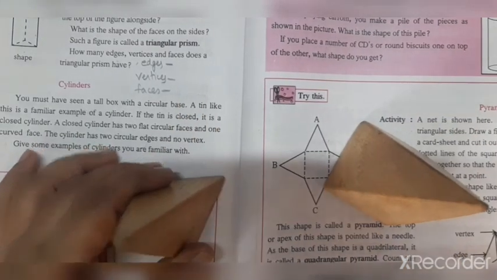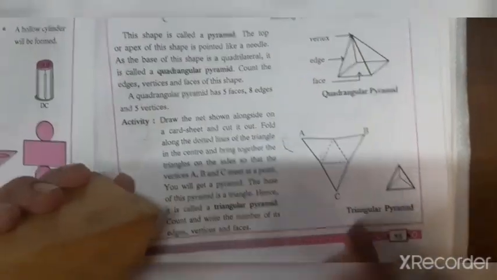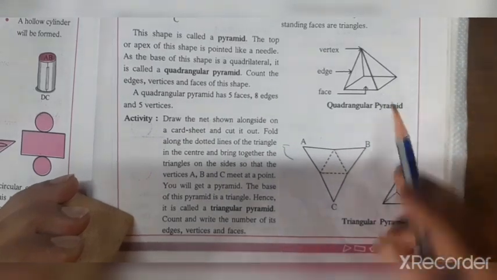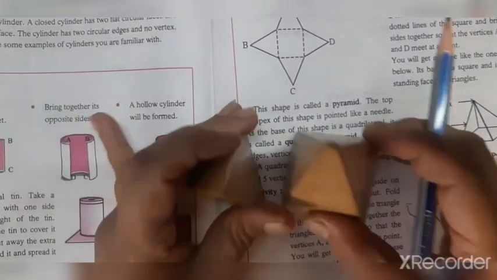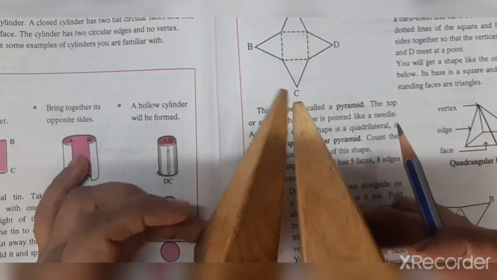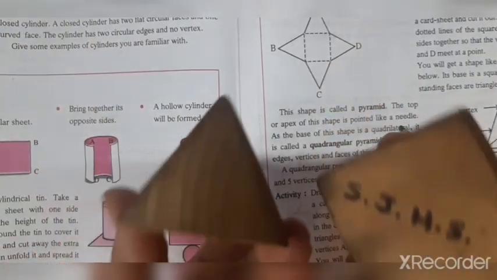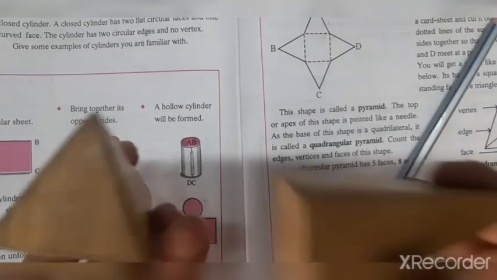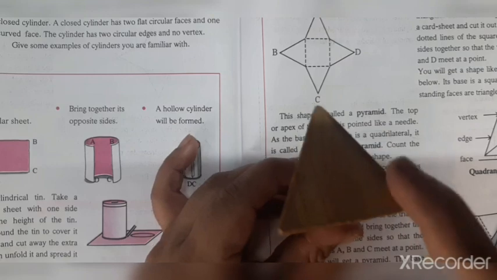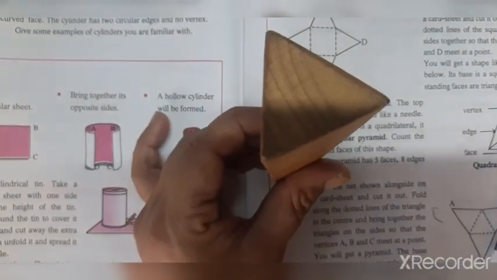Now here in the textbook they have given us a triangular pyramid and a quadrangular pyramid. Now what is a triangular pyramid and what is a quadrangular pyramid? As I told you, at the apex it's pointed, needle like. The base is not needle like. The base you can see here. Now in this first pyramid you will see the bottom or the base is a triangular shape.